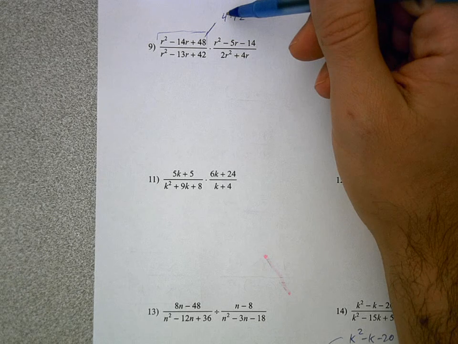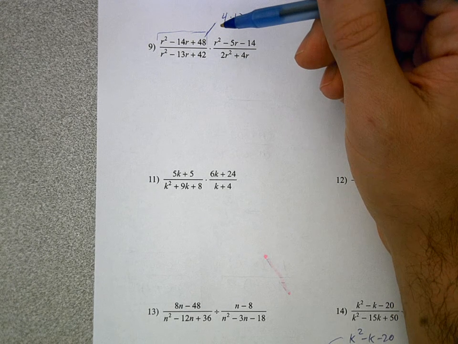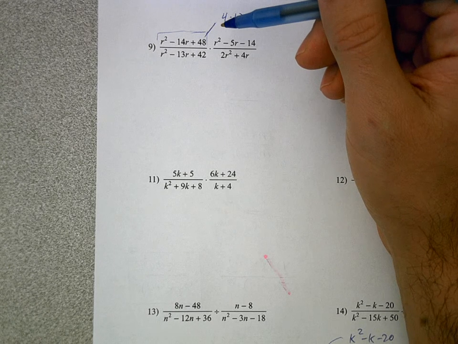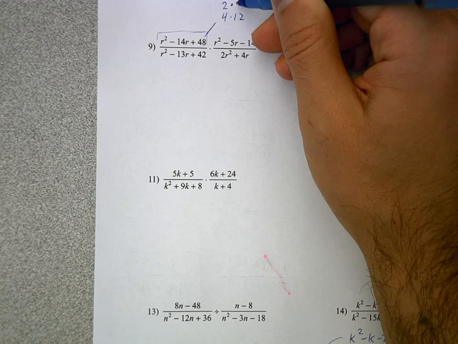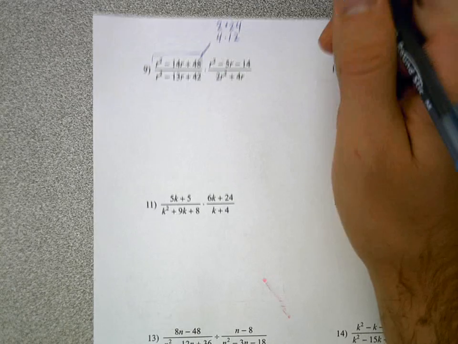Besides 4, what's a number that would go into 48? Yeah. So 2 times what? 2 times 24. So there's another option.